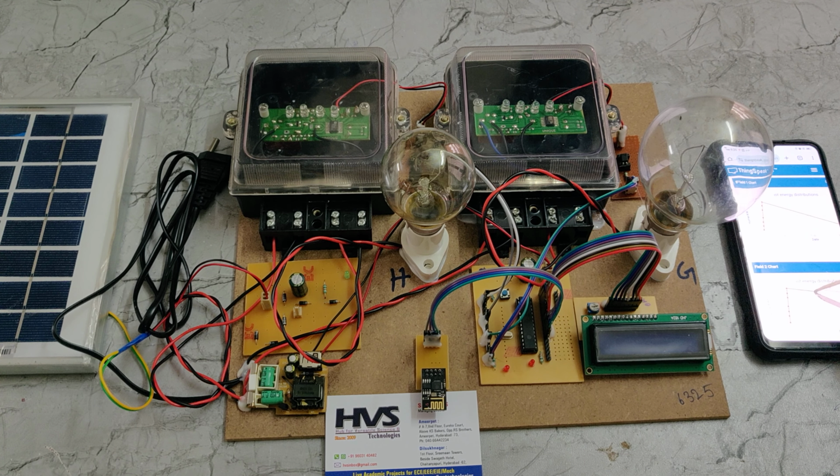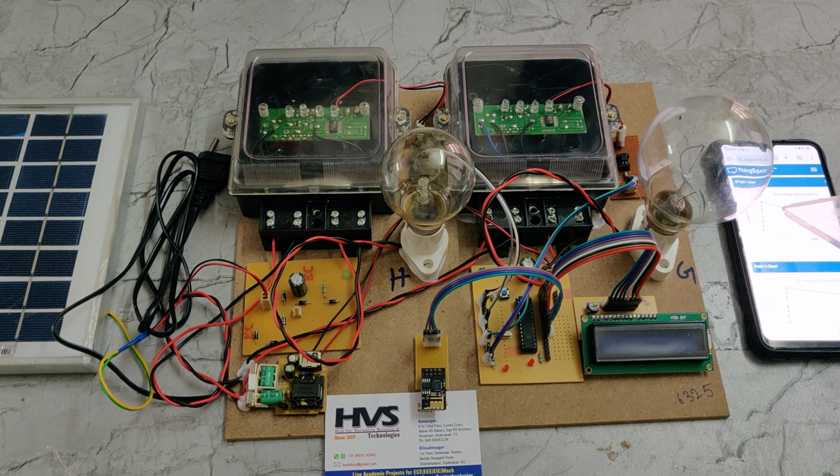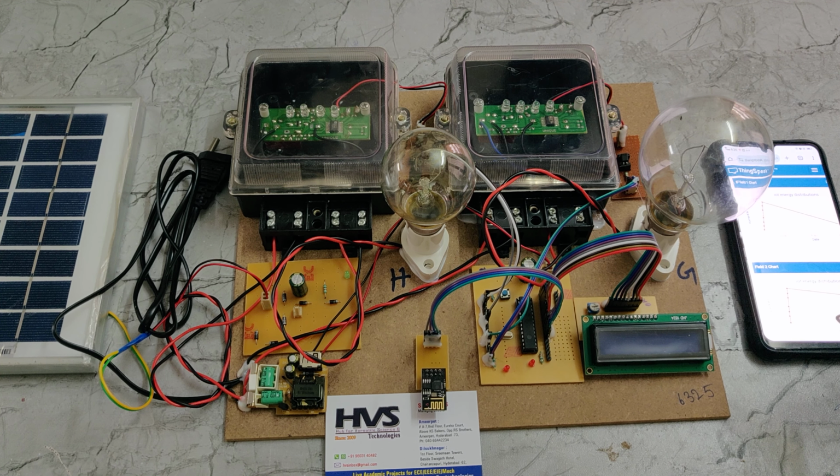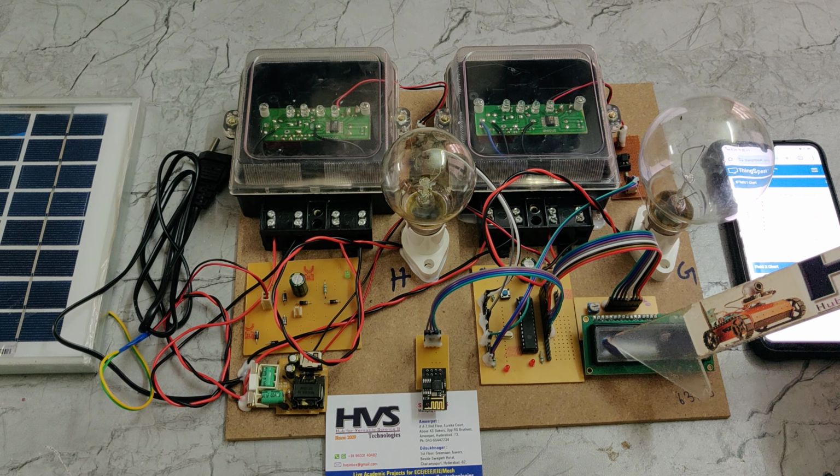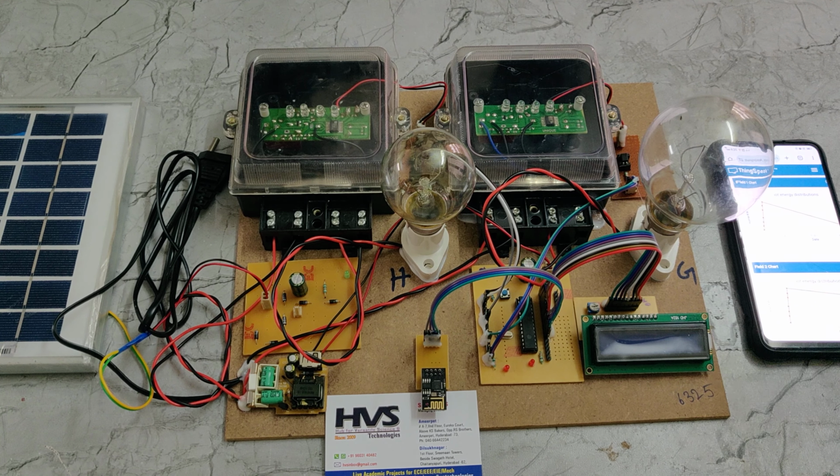In this, two fields will be there. Field 1 is home kilowatt hour, and field 2 is outside of home, how much power you sold to the government, in kilowatt hour. These readings will be continuously monitored on the 16x2 LCD screen as well as on ThingSpeak.